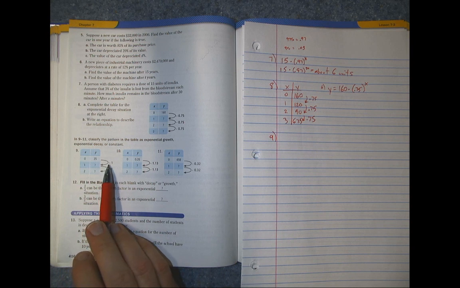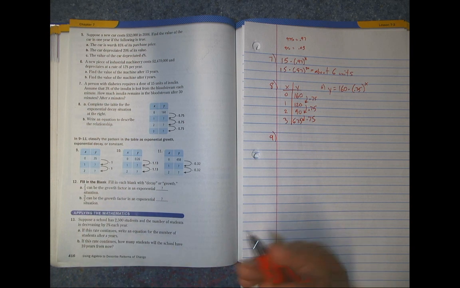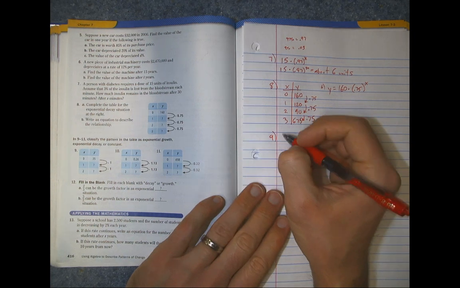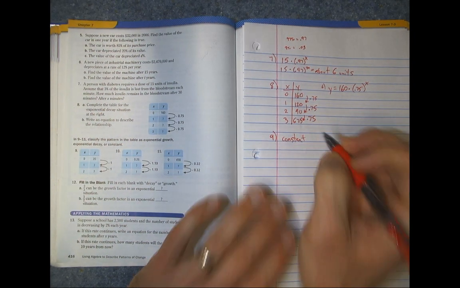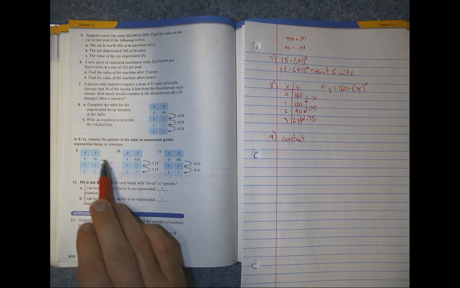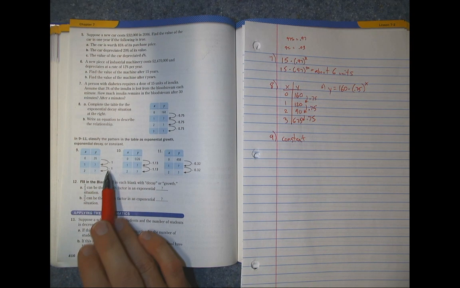So this is multiplying by 1 times 1. That's going to be no change. Okay, this is constant. So number 9 is constant. If you filled that chart in, it would be 35 and 35. You're multiplying by 1. It's a little confusing, looks like 0.1.